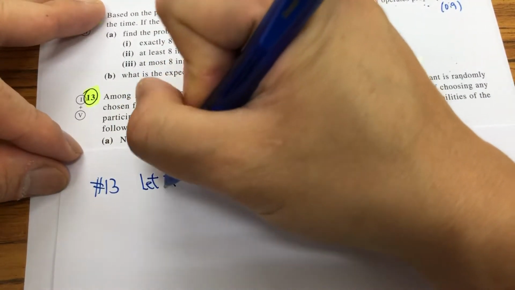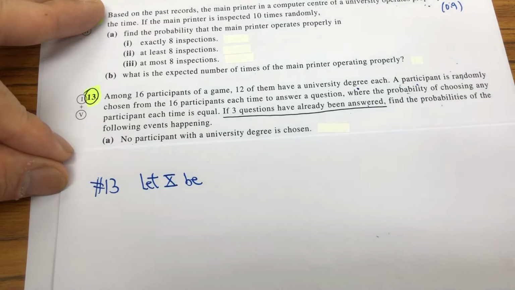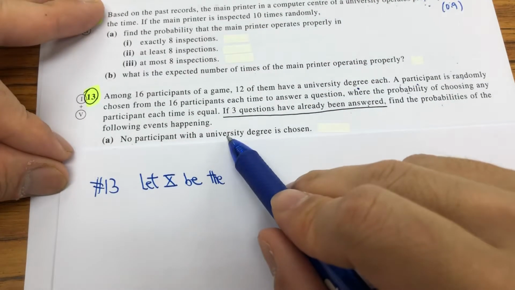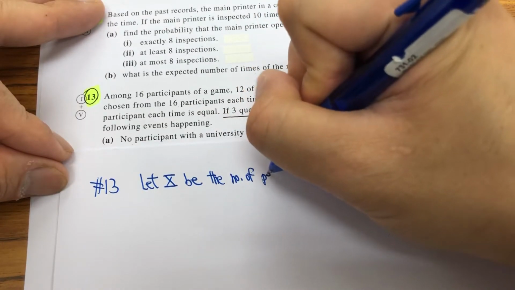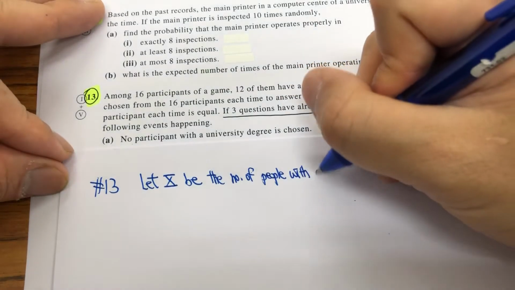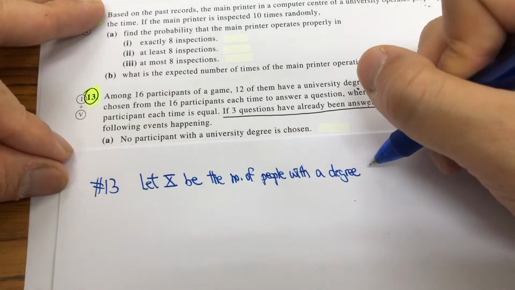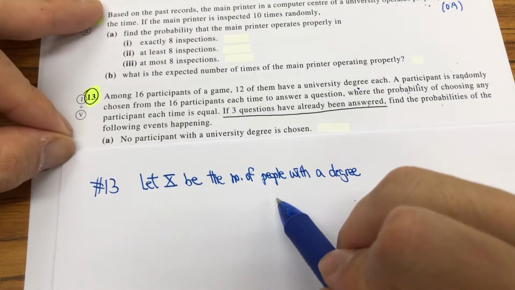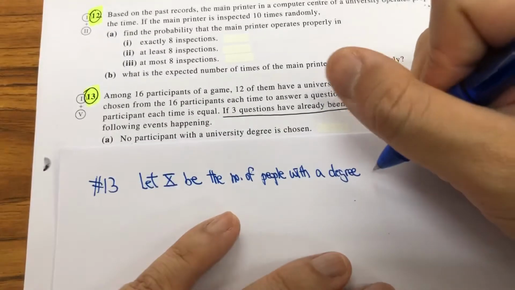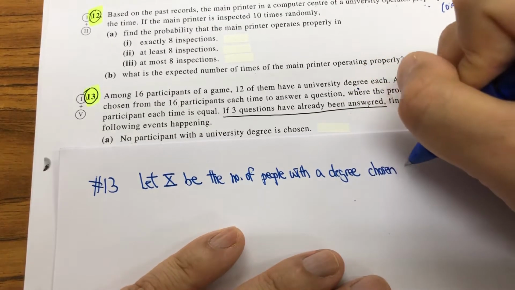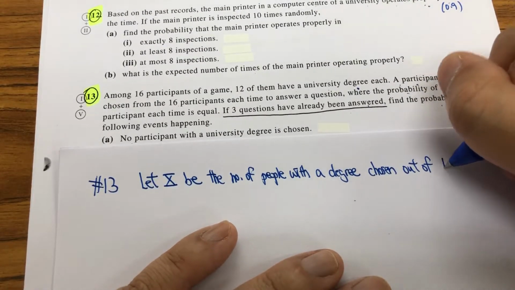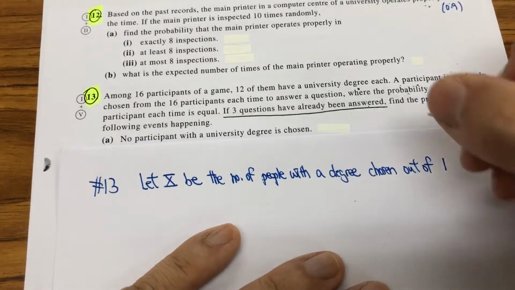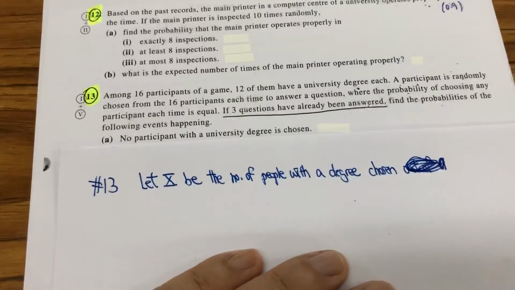Therefore, let x be, what should be x? Because we are looking for people with a degree, you should let x be the number of people with a degree chosen out of 16 people. No, not 16 people.